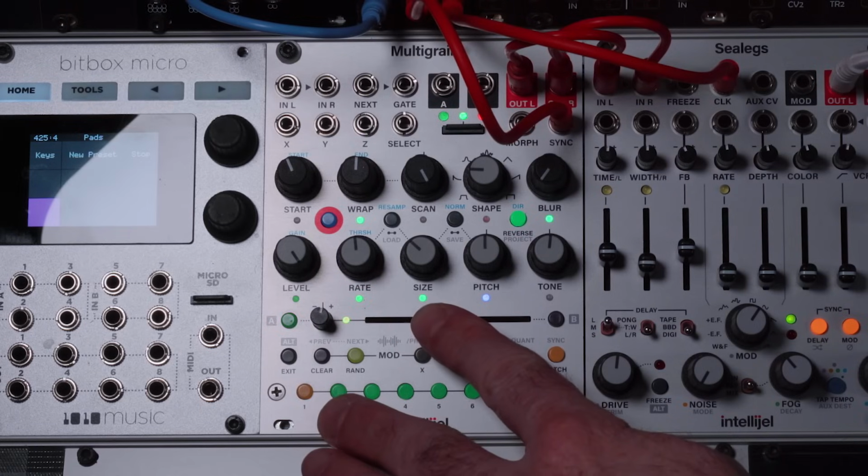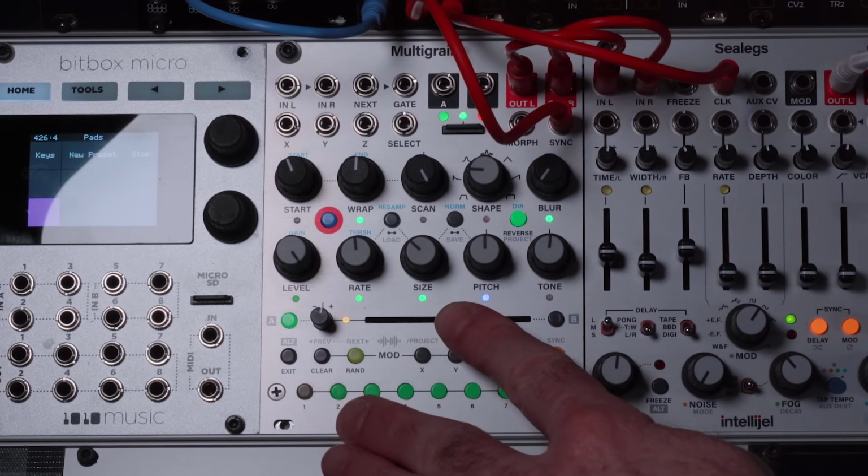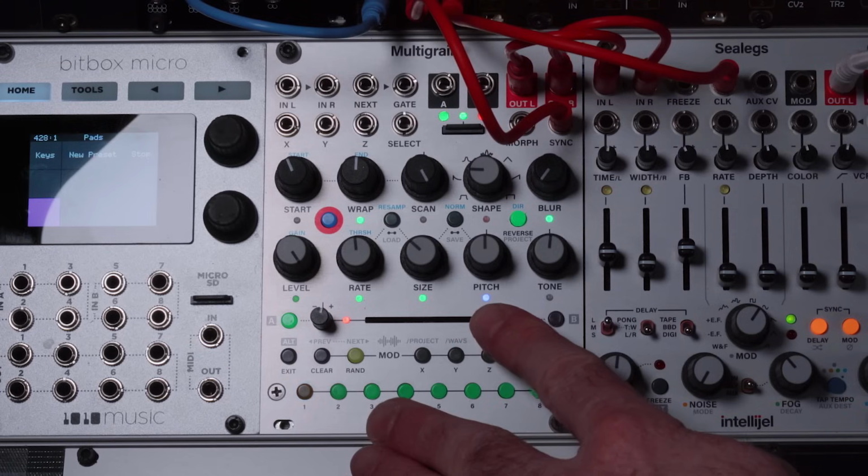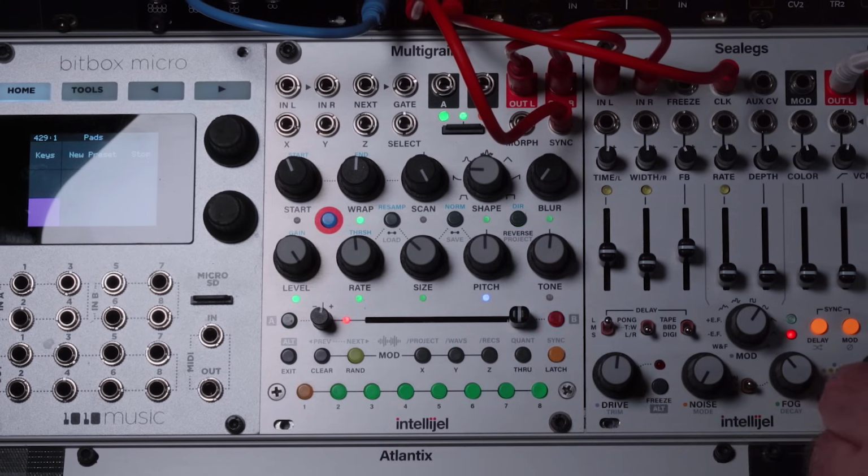Multigrain is a granular sampler. Instead of processing in real time like an effect, you record into it or prepare samples for its SD card and play them back in a variety of ways.